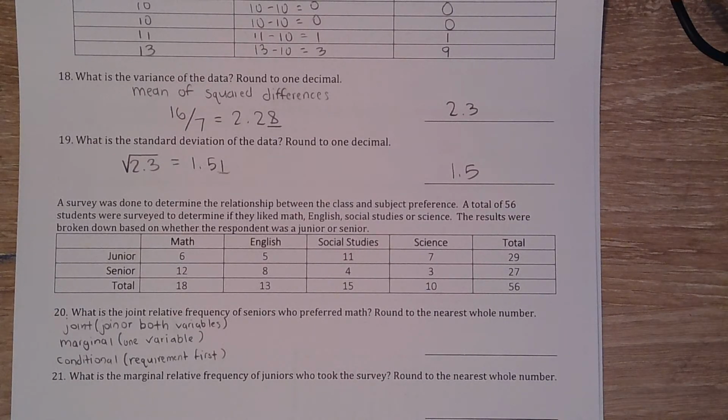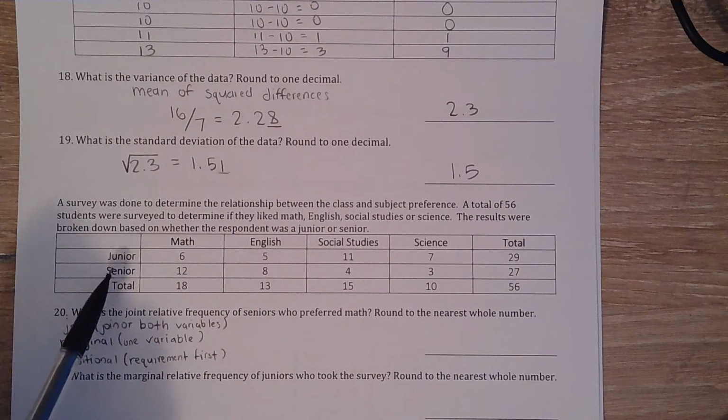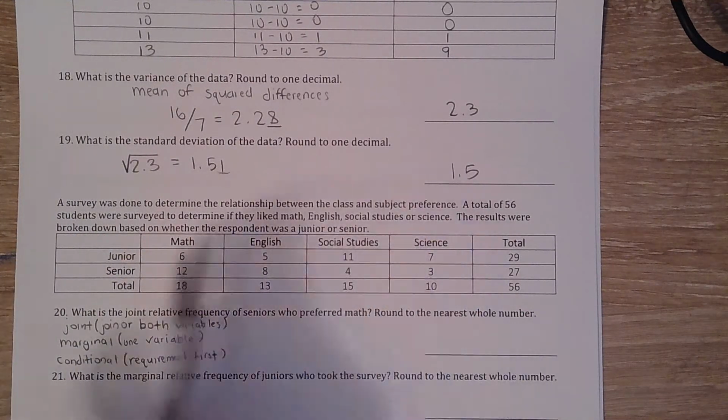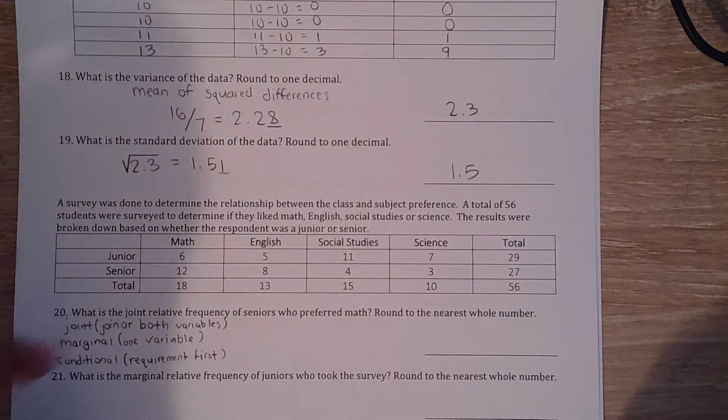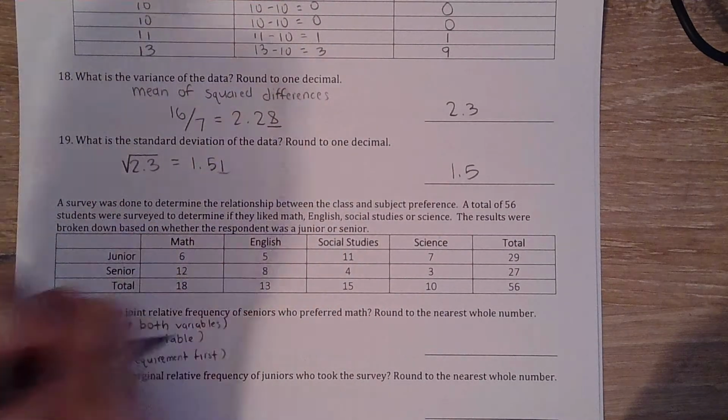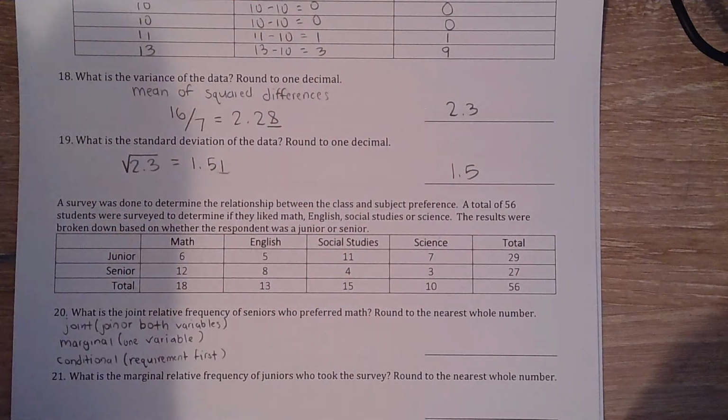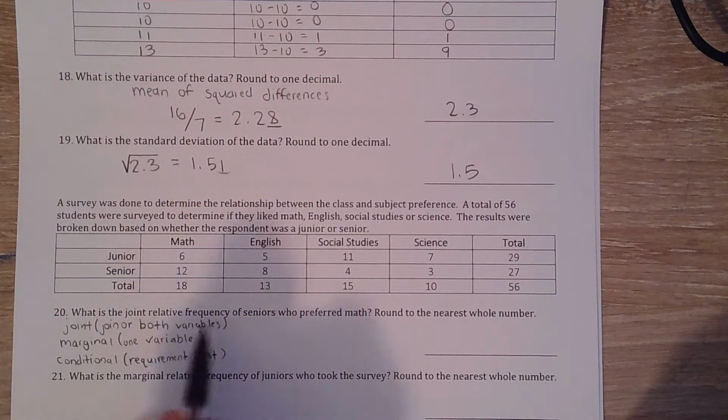All right, so joint means you want to have both of these variables. What variables are they talking about? Well, they're talking about grade level. That's our first variable. And then subject. So basically, when we see relative frequency, we need a percentage, right?